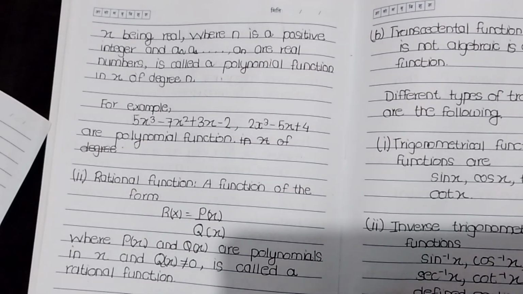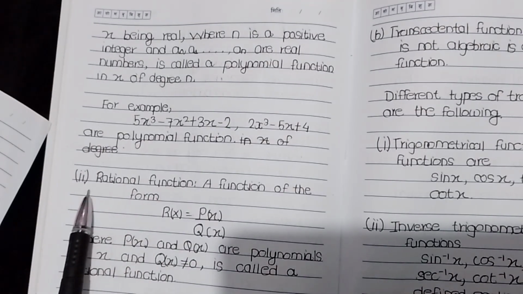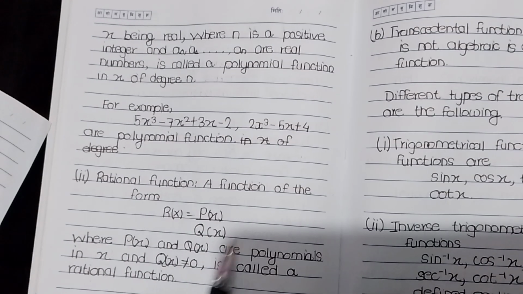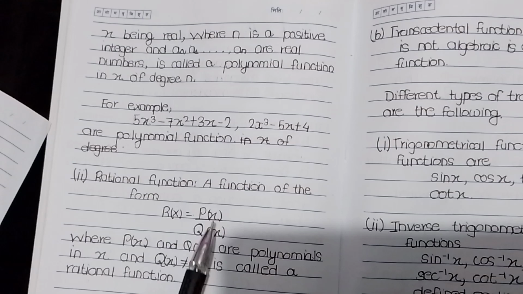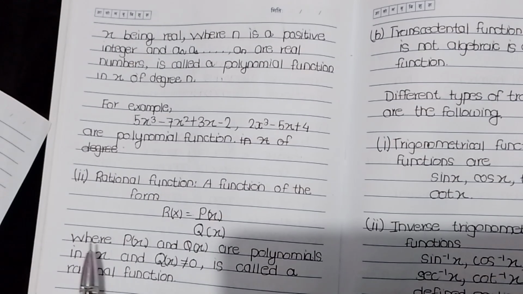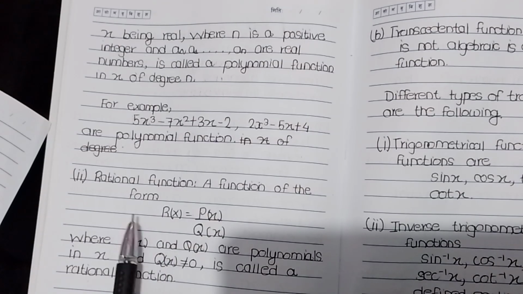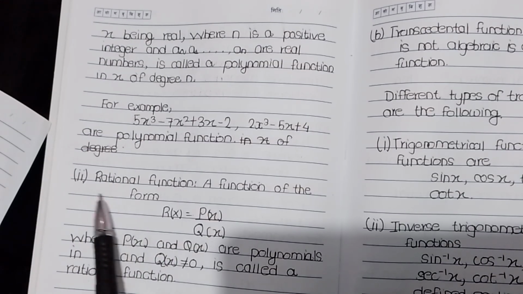Now let's study about rational function. A function of the form r(x) = p(x)/q(x) is the structure of a rational function. If you see a function in this structure, you should get the idea in your mind that this is absolutely a rational function.